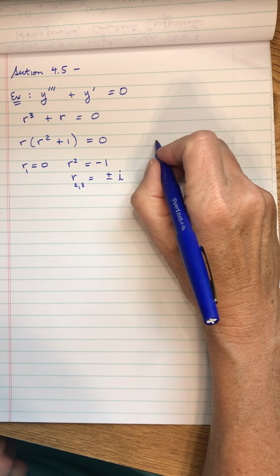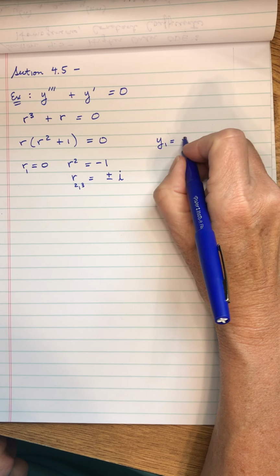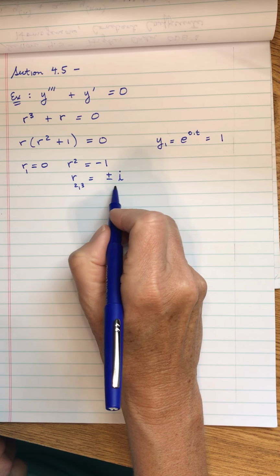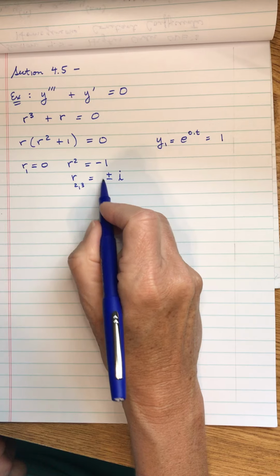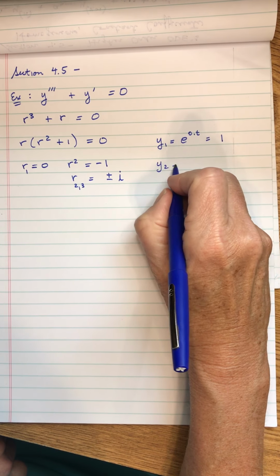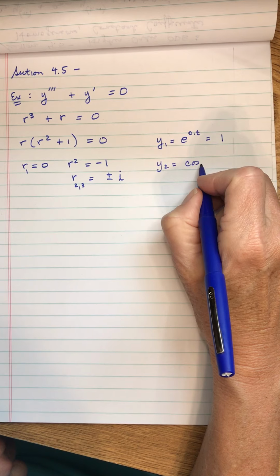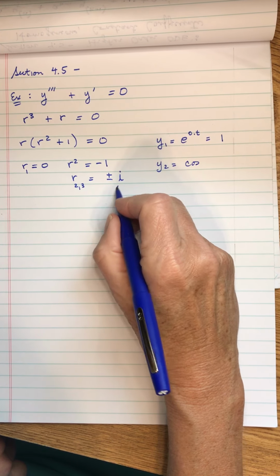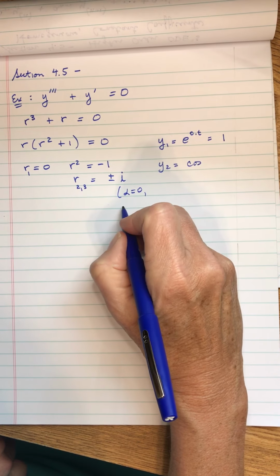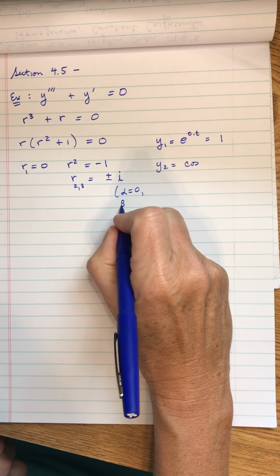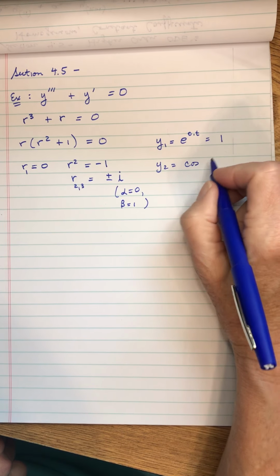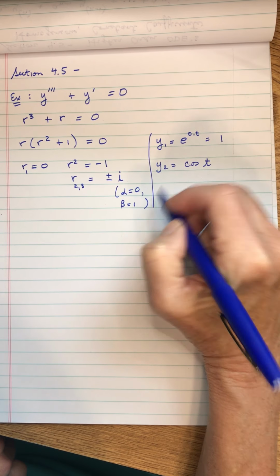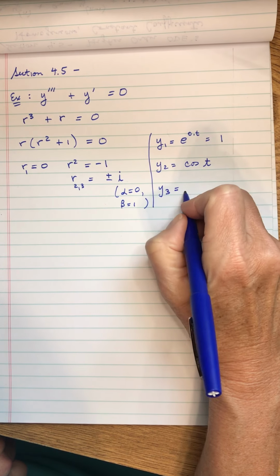So for r sub 1, we get e to the 0t, which is 1. What about the complex conjugate pair? Well, one solution will be cosine. Here we have alpha plus or minus beta i. Our alpha is 0. Our beta is 1. So we'd end up with cosine t. And the third solution would be sine t.